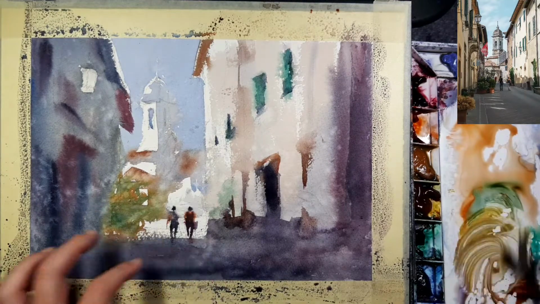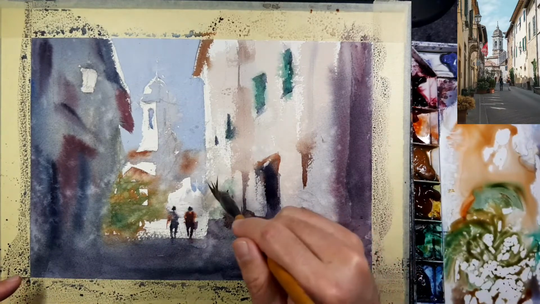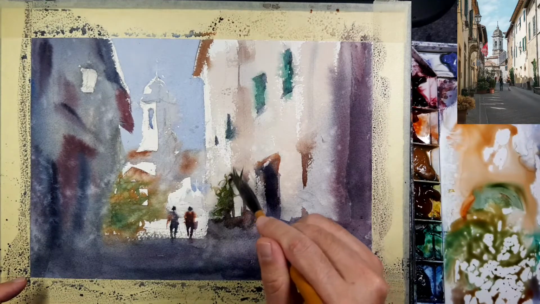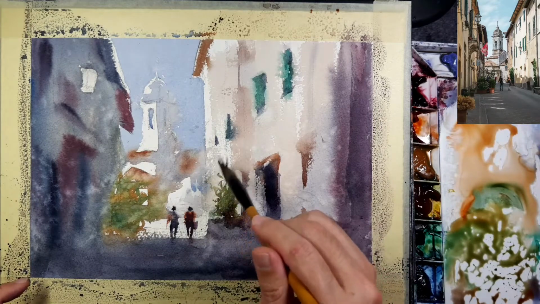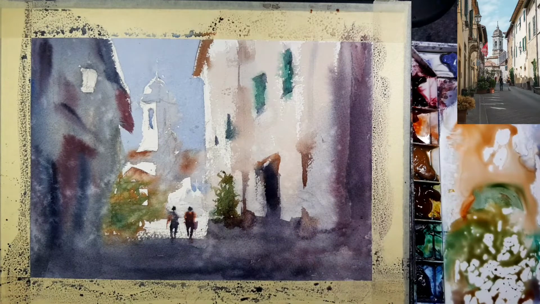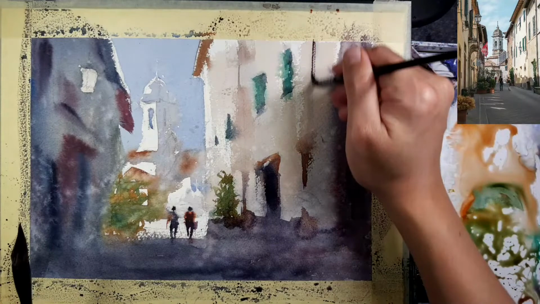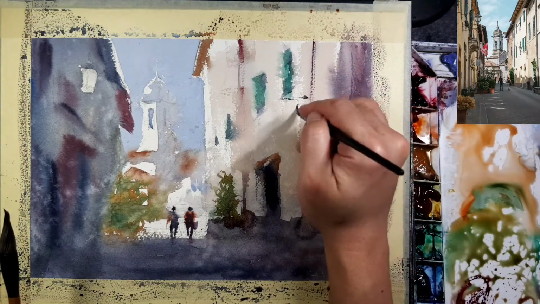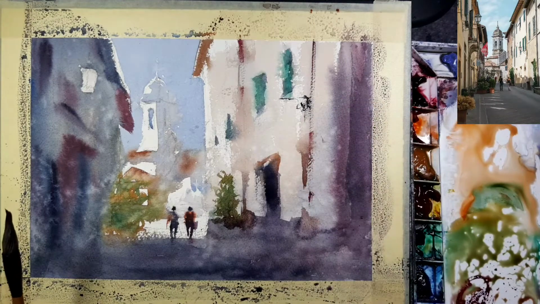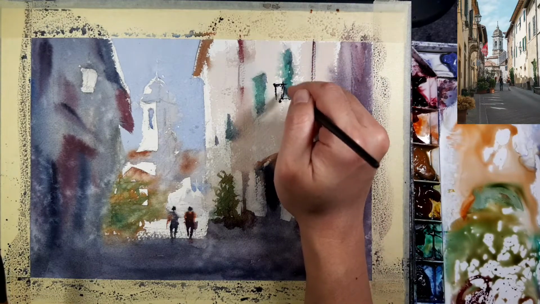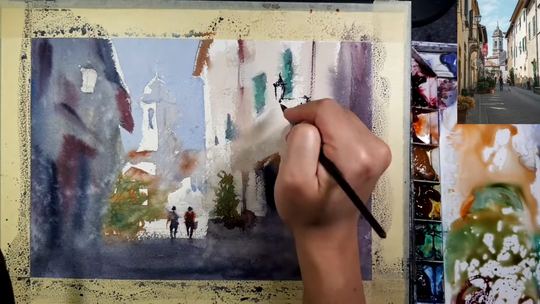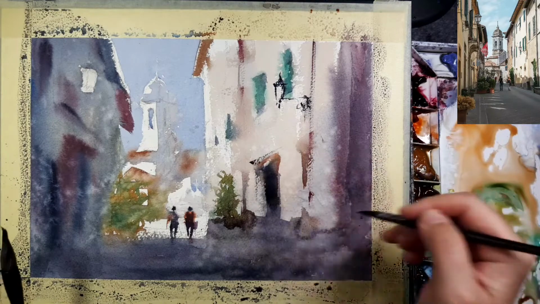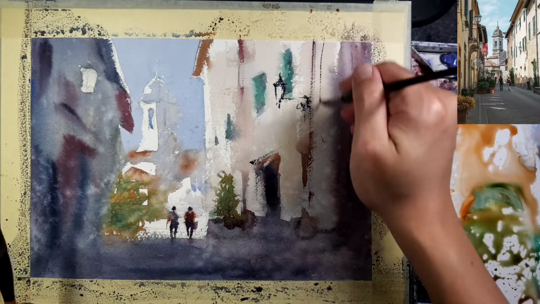And this is a bright area, so do not touch it a lot, because if you touch a lot, it can be darkened. It's not so good. And give some dry brush strokes and also some descriptive lines.